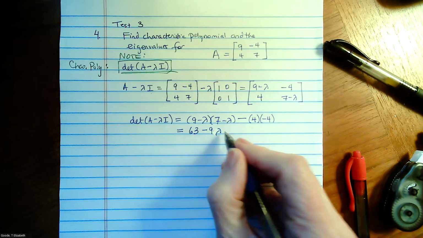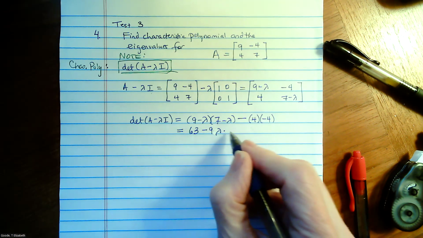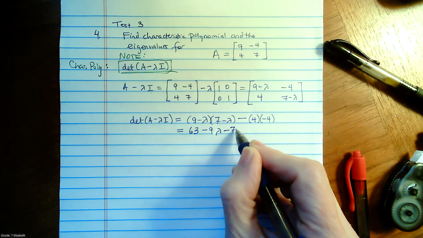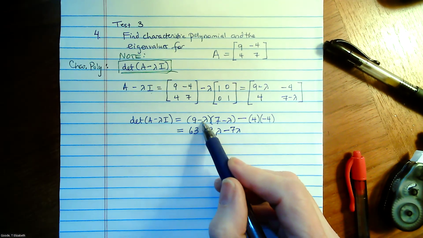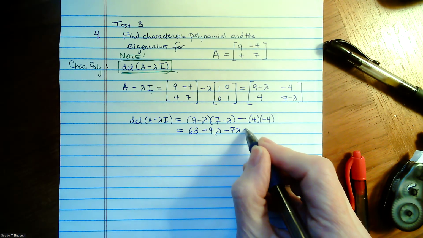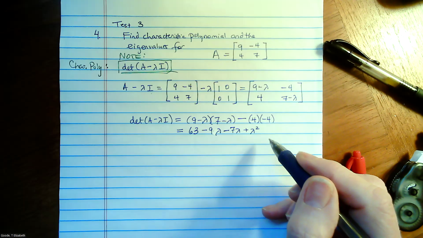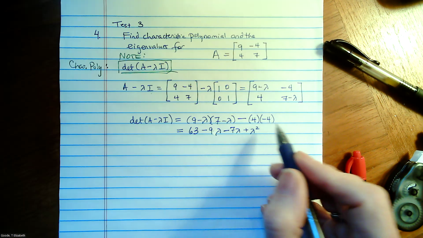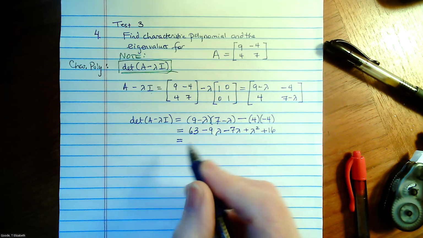What's negative lambda times 7? Negative 7 lambda. Good, I know, I'm putting you on the spot. And then what's negative lambda times negative lambda? Lambda squared. And then the negative times the negative is positive 16.